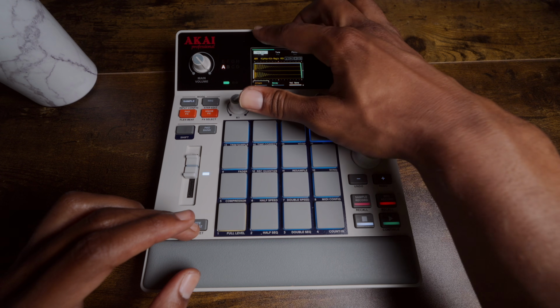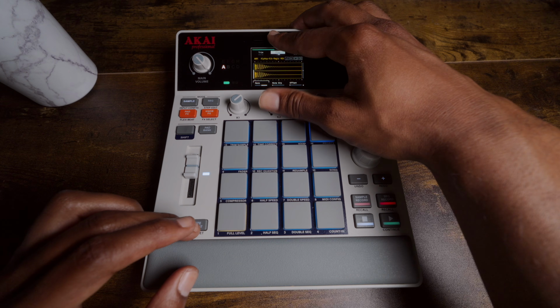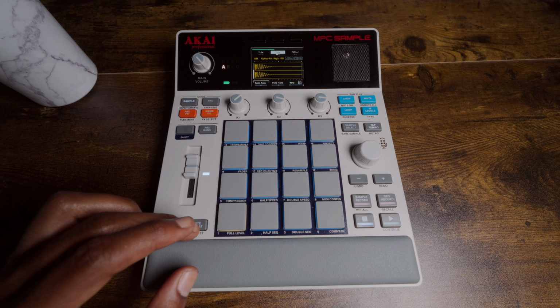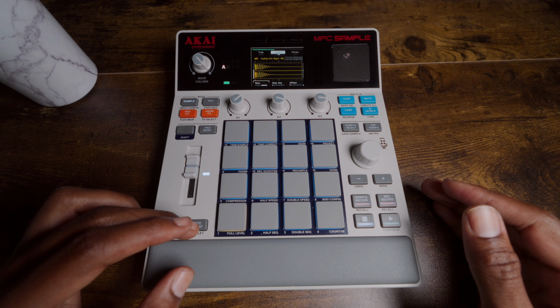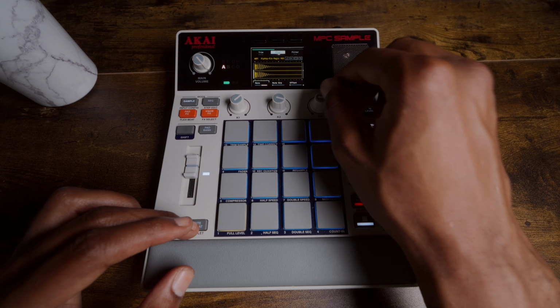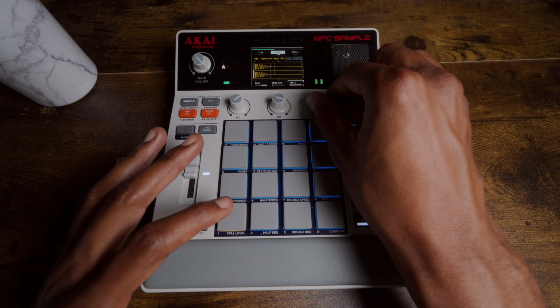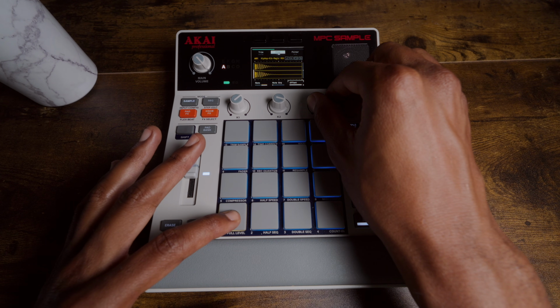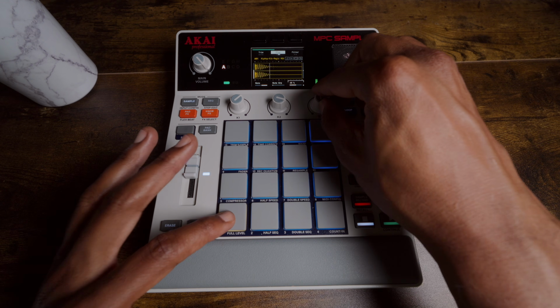Because we have a couple other buttons here that can really change the outcome of our playback. And that's really this offset button here. See that?